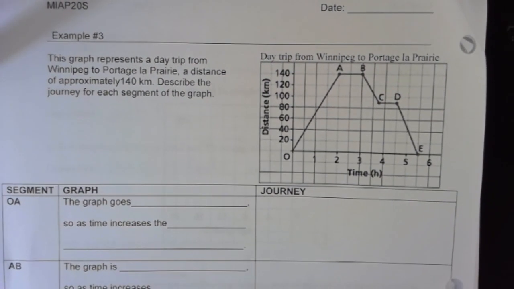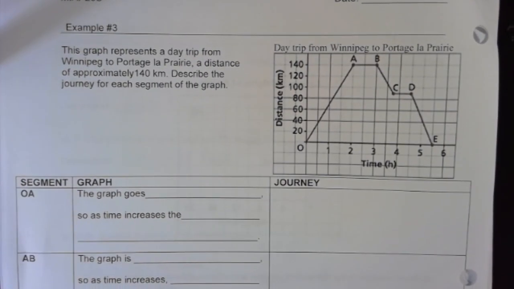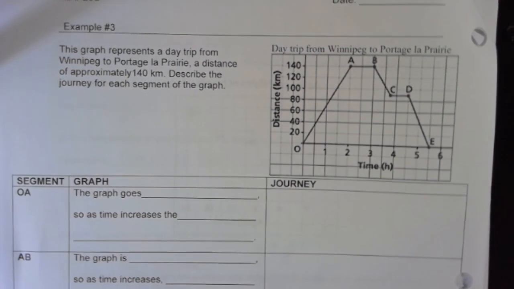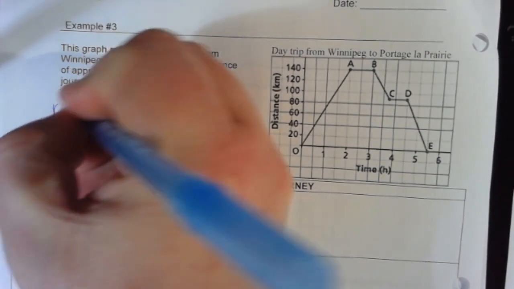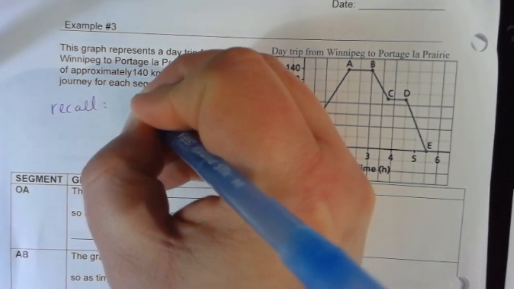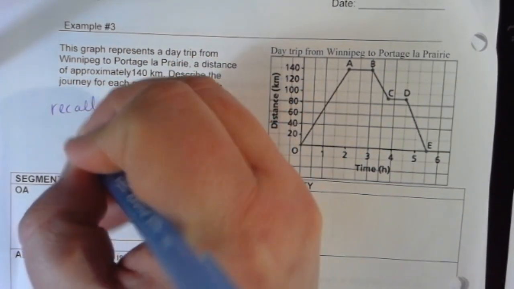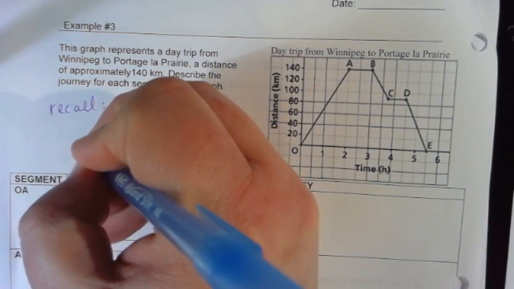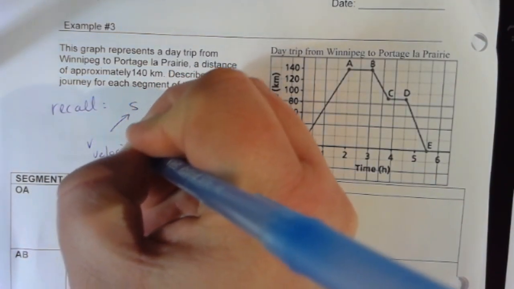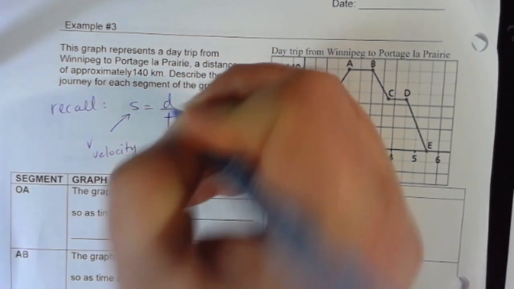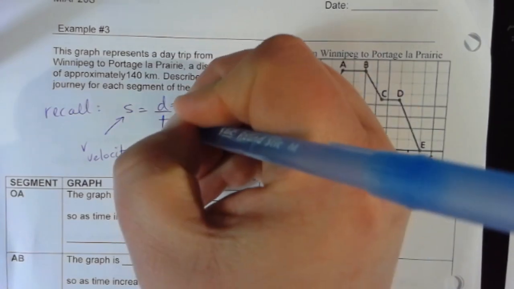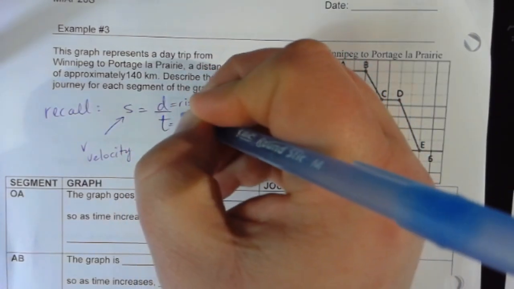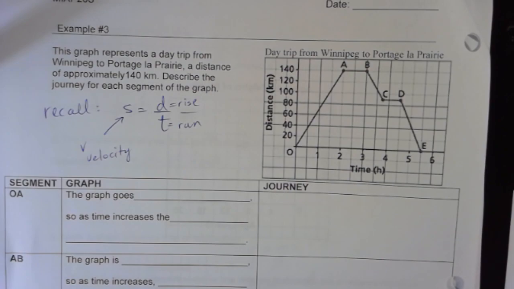Okay. So, moving along, let's dig deeper into one of these graphs. This graph represents a day trip from Winnipeg to Portage la Prairie, a distance of approximately 140 kilometers. Describe the journey for each segment of the graph. So the first thing we got to do is recall that S for speed, or those of you who remember this from physics, you could also call it V for velocity, is equal to distance divided by time. And think of the distance, of course, as being the rise, and the time as being the run, and rise over run is the same thing as saying slope.